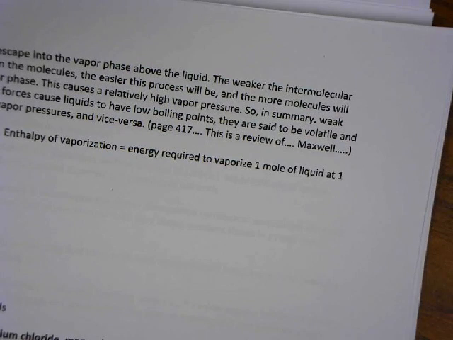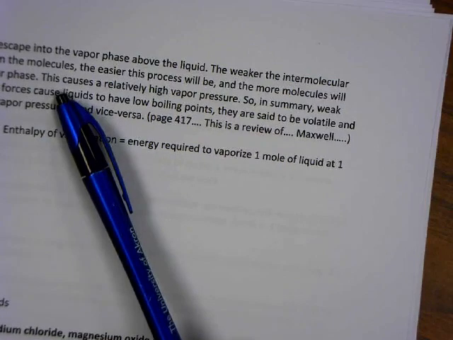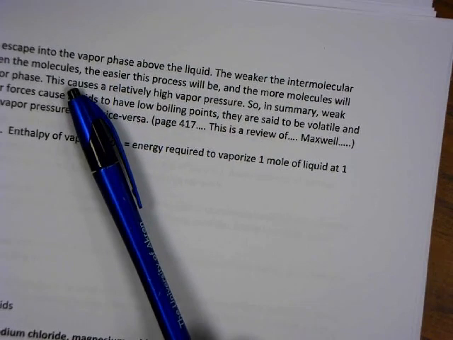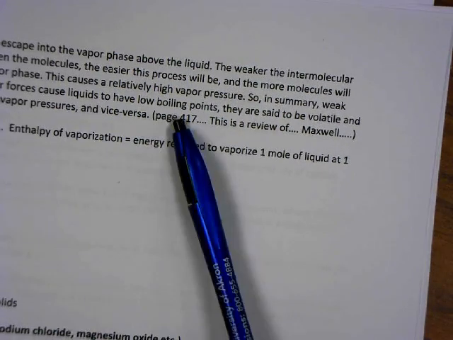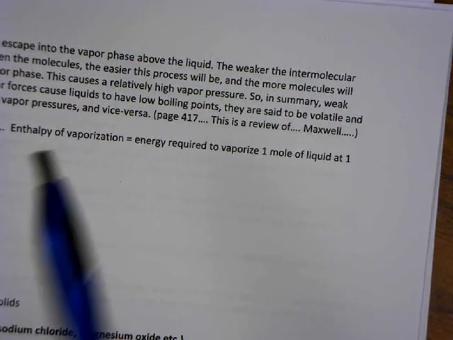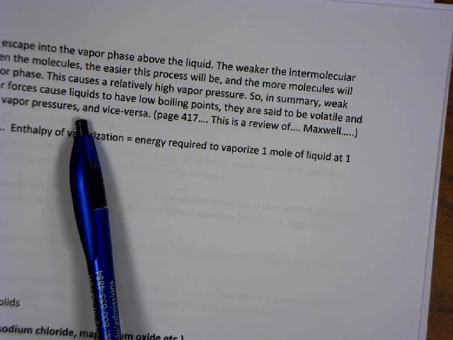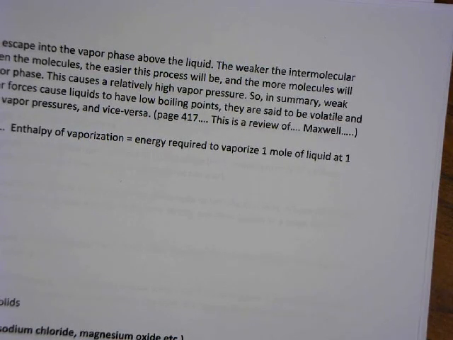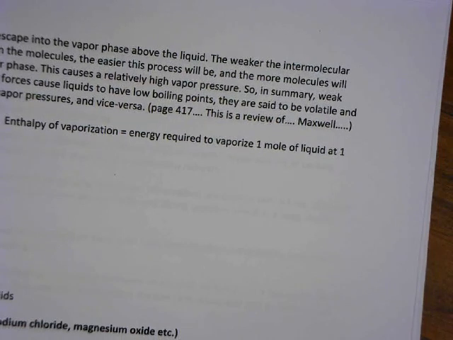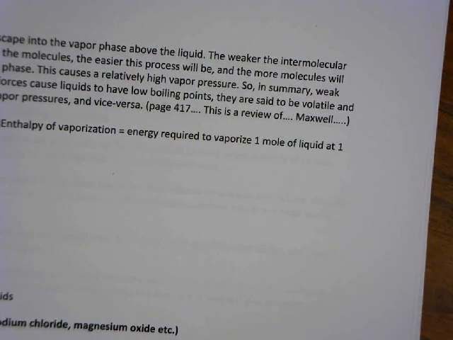Consider a liquid in a sealed container. Even if the liquid is below its boiling point, here's what we were talking about. A few molecules will have enough energy to overcome the intermolecular forces holding them together and escape into the vapor phase above the liquid. The weaker the intermolecular forces between molecules, the easier this process is, and the more molecules will enter the vapor phase. This causes a relatively high vapor pressure.